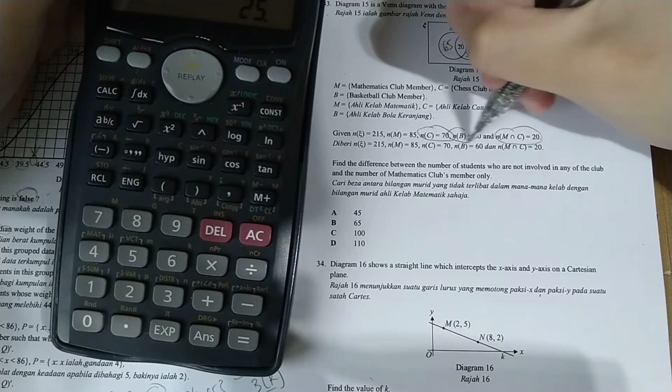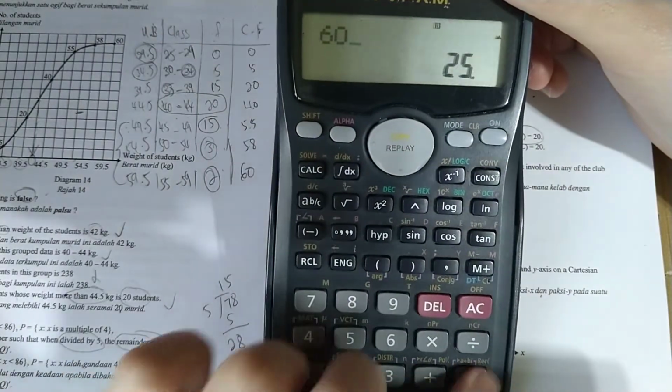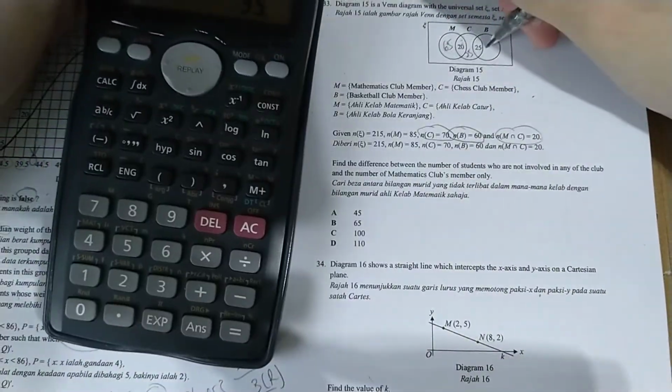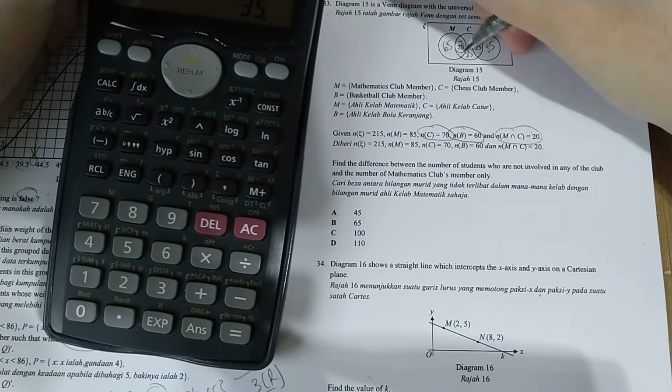Oh, no, this one first. NB is 60. So if NB is 60, you just take 60 minus 25. Do the same thing. So it's 35 here. And then M intersect C is 20. Okay, this one they already wrote for you. M intersect C means this part here.